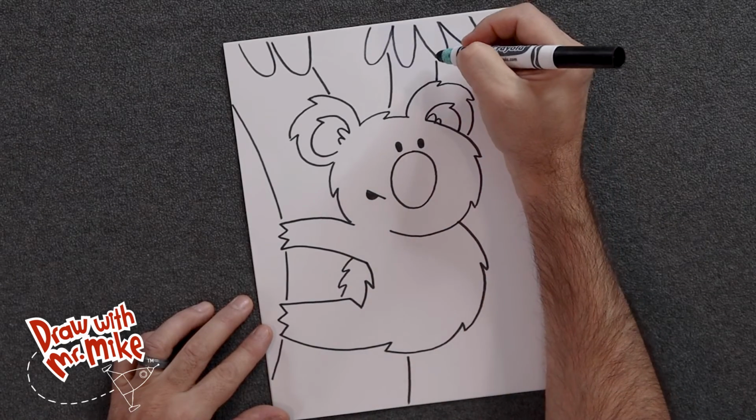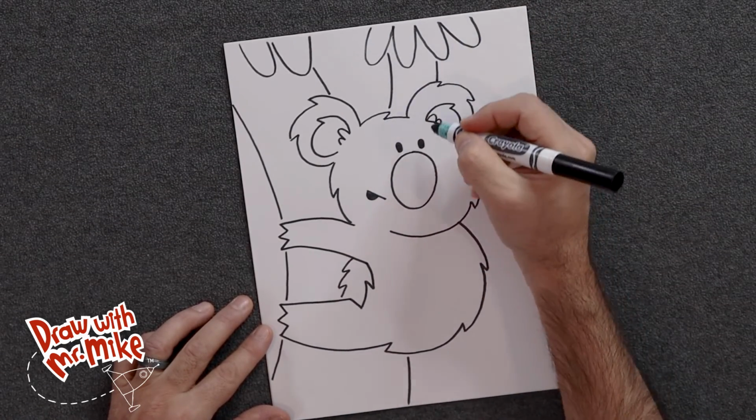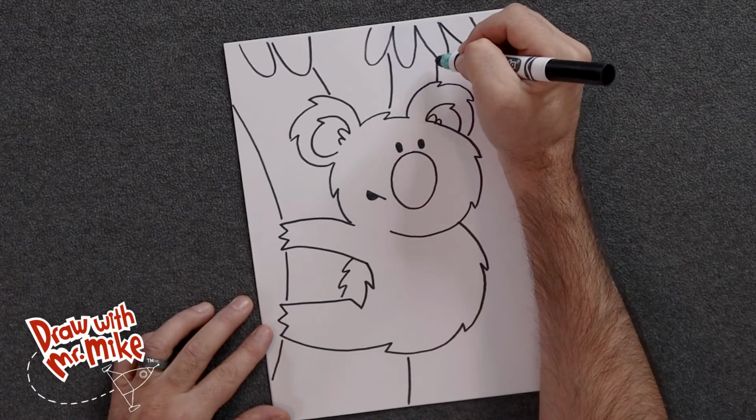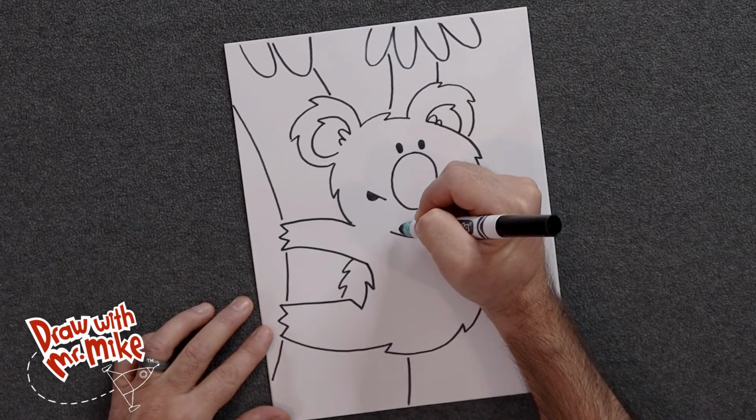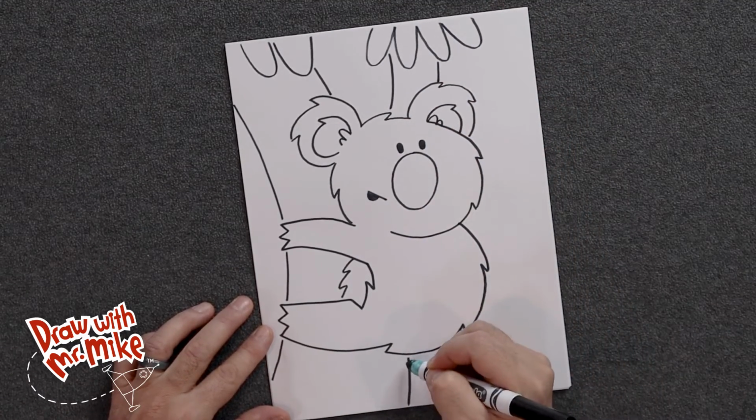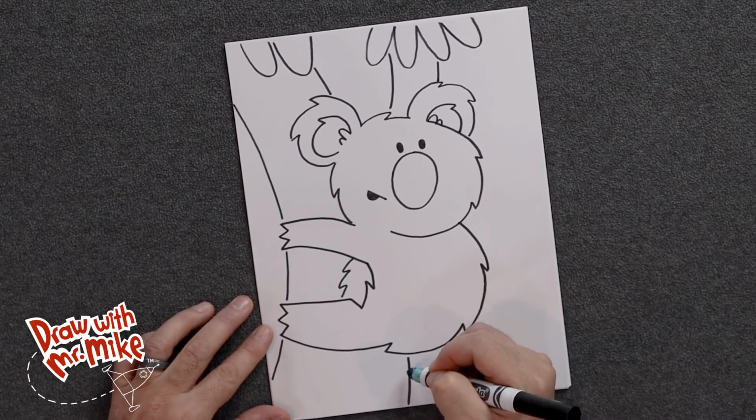Now you see when I drag my marker across here, I'm not touching the paper, but I'm imagining what this branch would look like if it continued and then went down. So I knew where to place this arc. Okay?